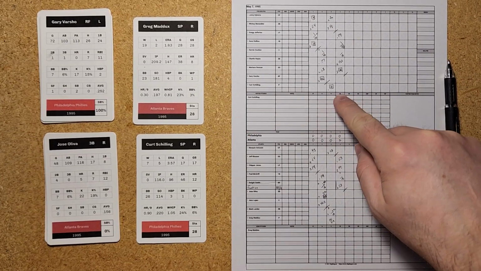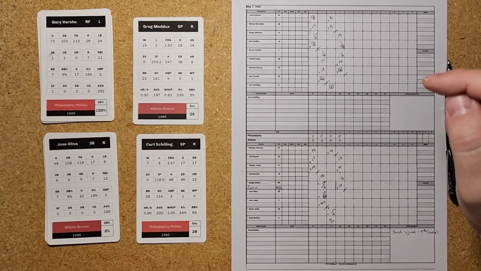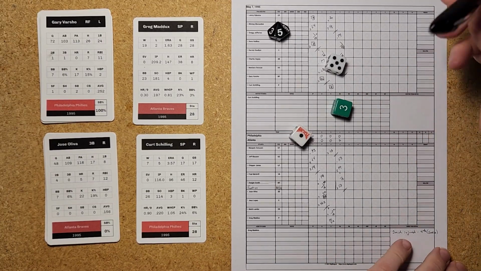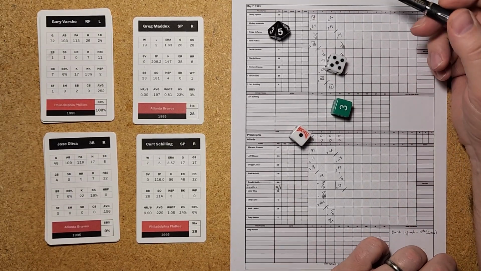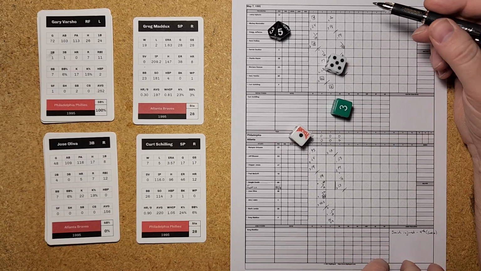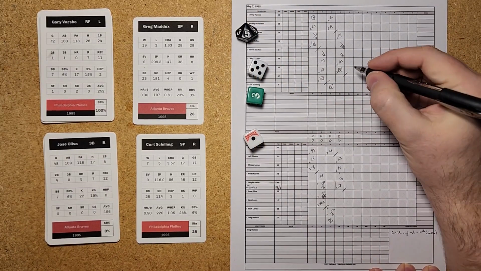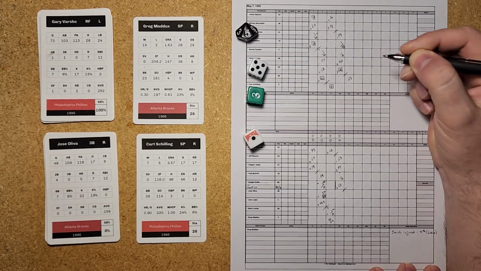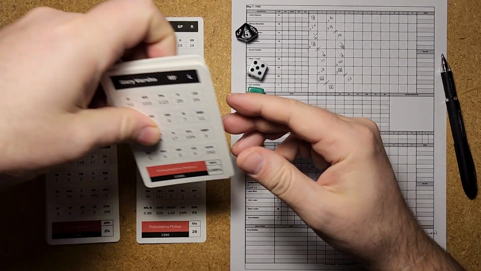Maddux can go 28 batters. He's not even to 19 yet, or 18. Same for Schilling, so expect these guys, unless they get into trouble, to be able to go pretty far. 15 is going to be a soft ground ball to third. Coming in hard on it is Oliva. He gloves it and gets it to first in time for the out to get Varsho.